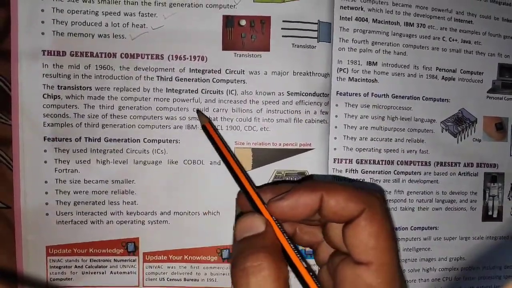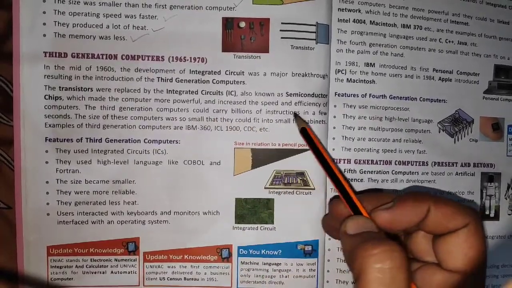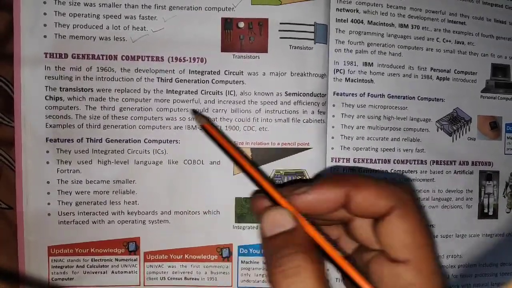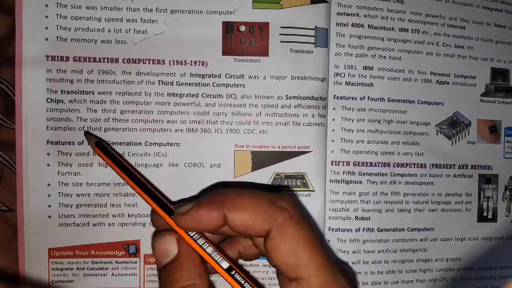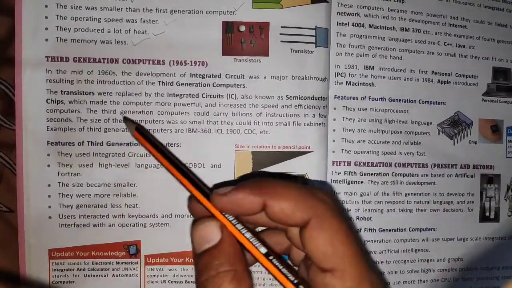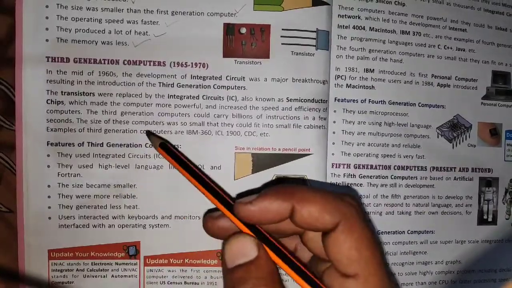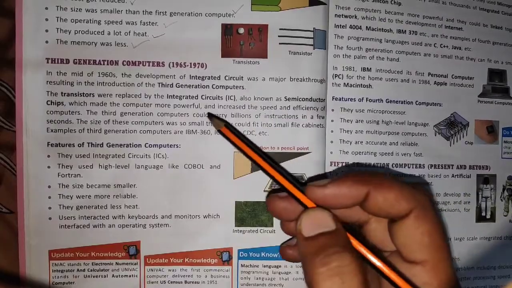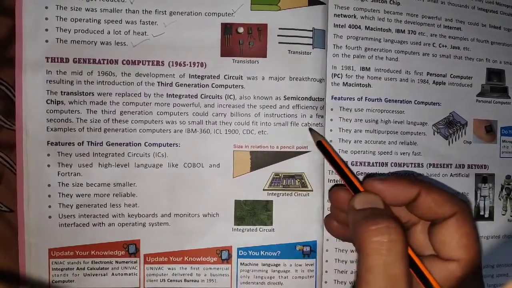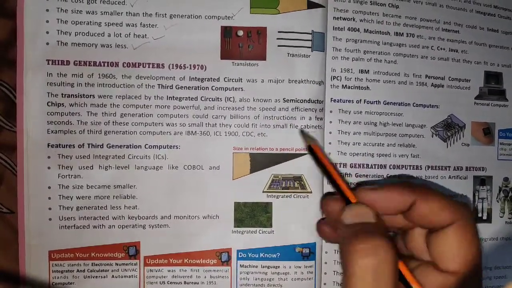The third generation computers could carry out billions of instructions in just a few seconds. So this is the speed. The computers were very small because the whole computer could fit into a small cabinet.